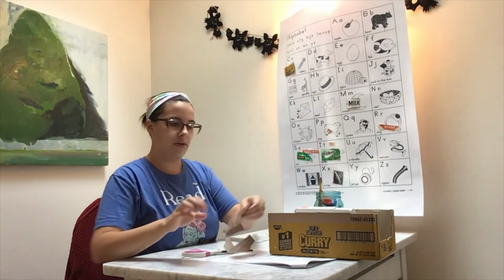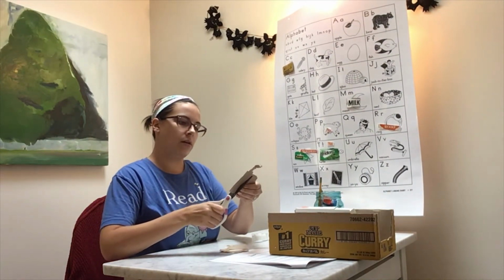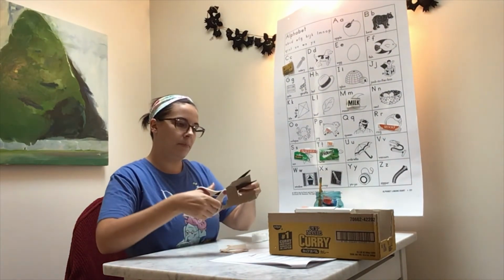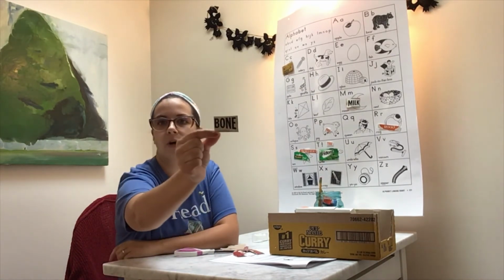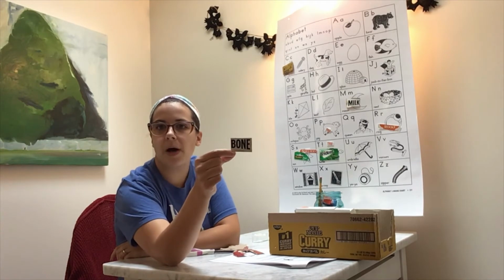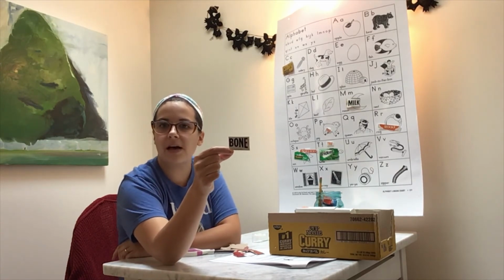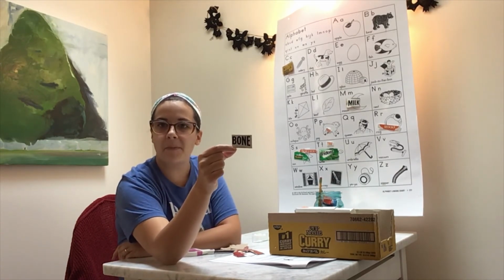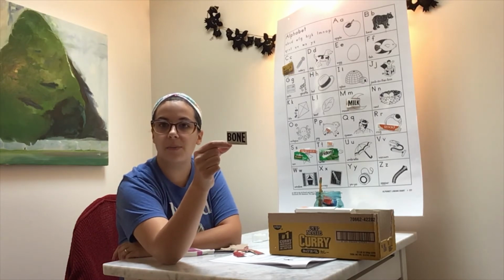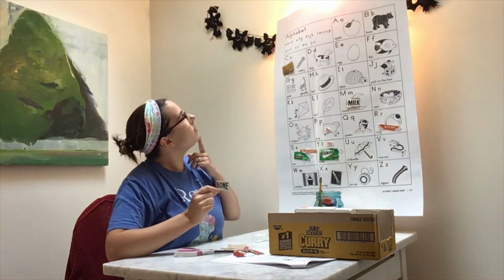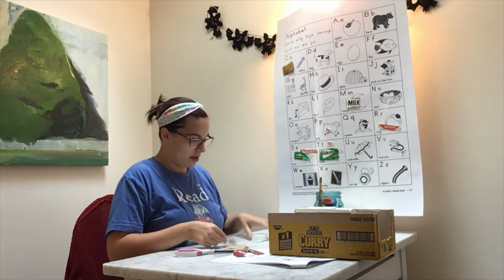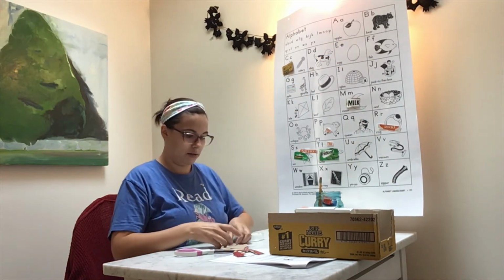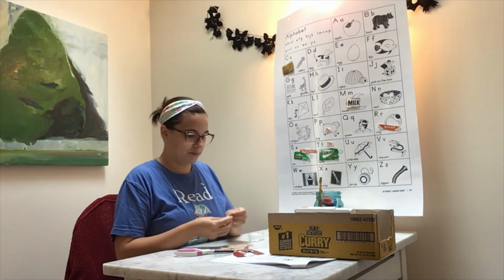Now we have a word that starts with the letter B. We have the word bone. Bone. What sound does the letter B make? B, b, bone. I'm looking up on my chart. B, b, bear. B, b, bone.